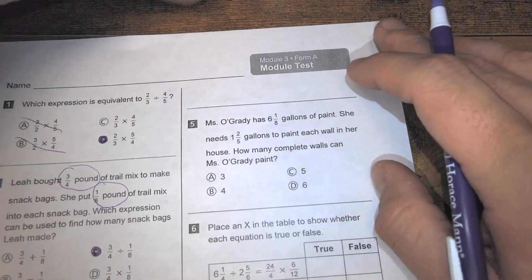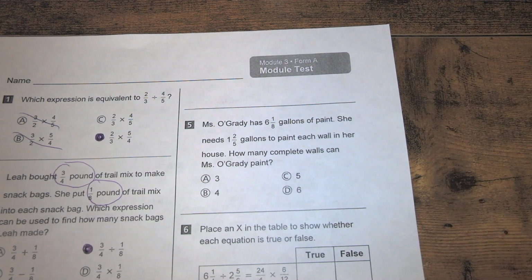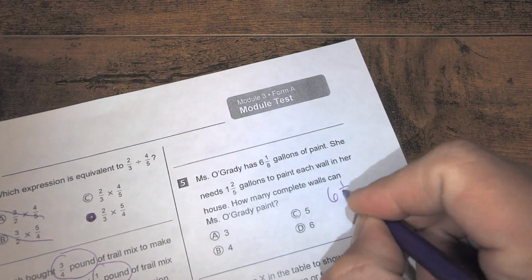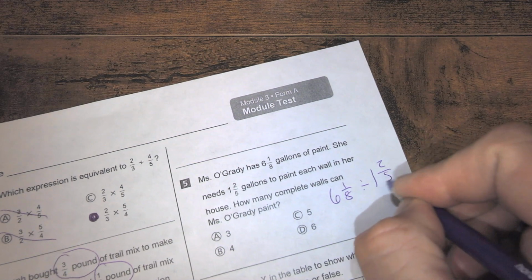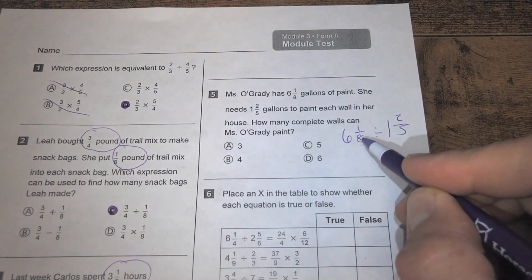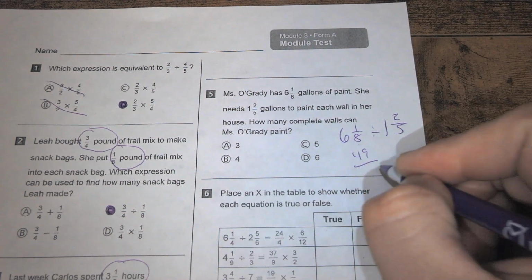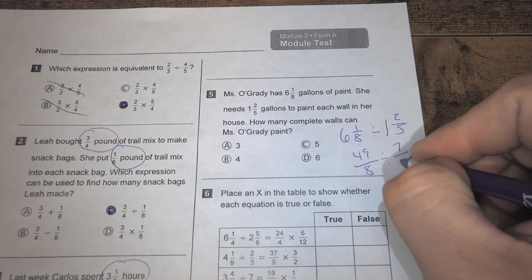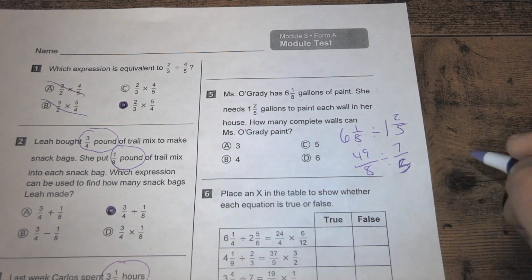Okay, now we're jumping up to number 5. Miss O'Grady has 6 1/8 gallons of paint. She needs 1 2/5 gallons to paint each wall in her house. So they need to know how many complete walls she can paint. So 6 1/8 divided by 1 2/5. The first thing we have to do is change both of them. So 6 times 8 plus 1 is 49/8. 1 times 5 plus 2 is 7/5.